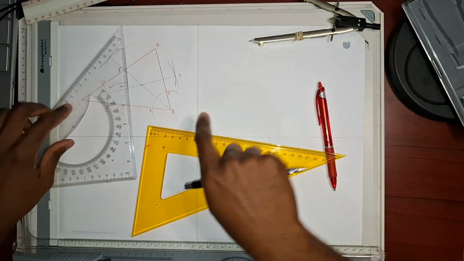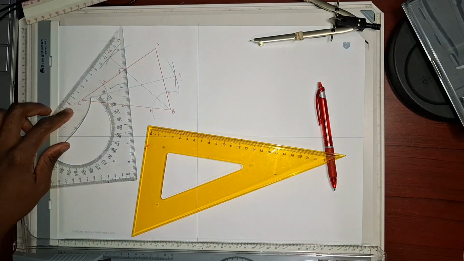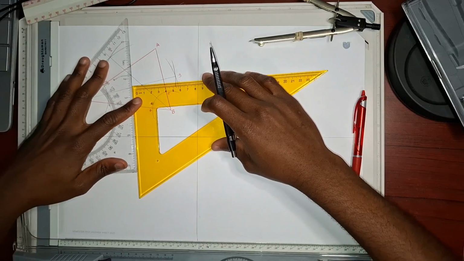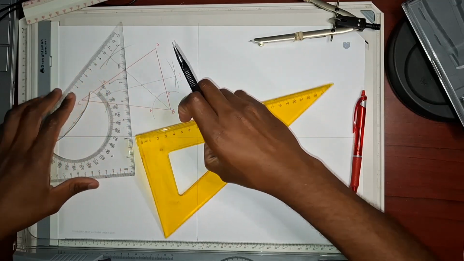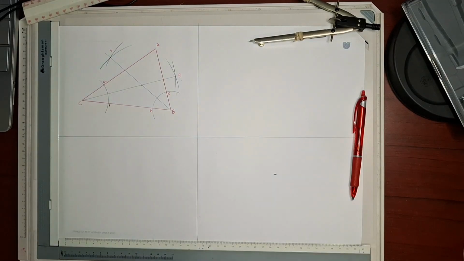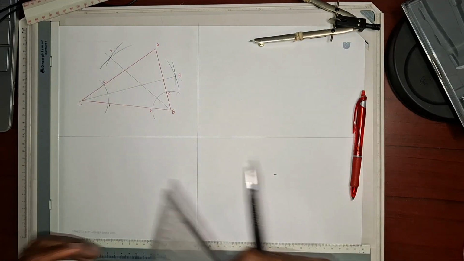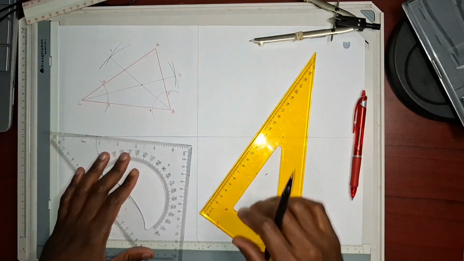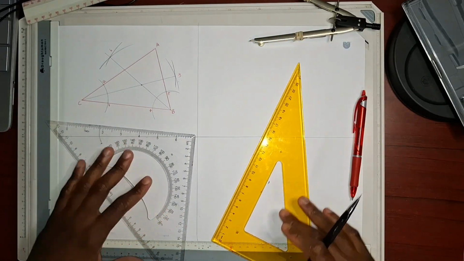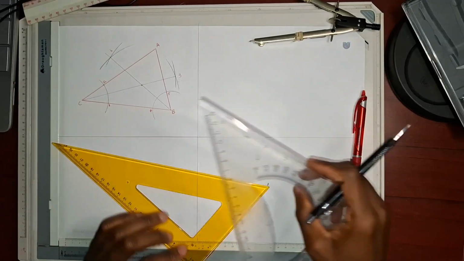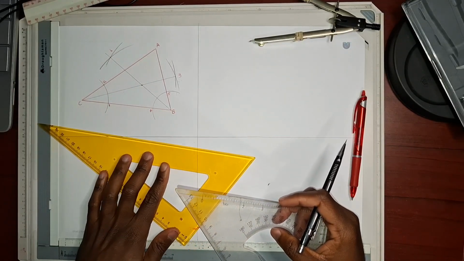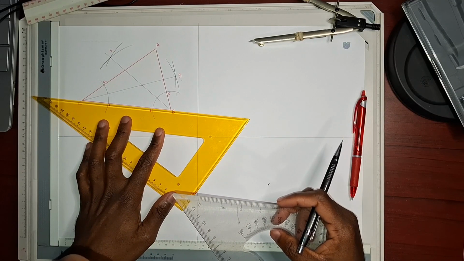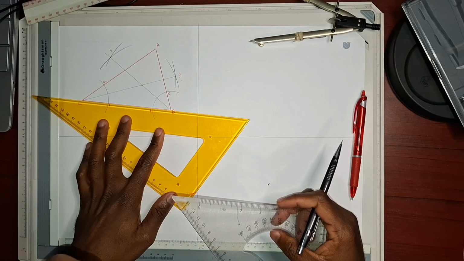Now let's say we are going to select this side to be the line that we use to find the perpendicular line. Let's select this side. Let's leave that one. We're going to select this side. So now if you are going to use set squares, you are going to find one side there on that triangle, and then you make it parallel to one side of your set squares like that, right?